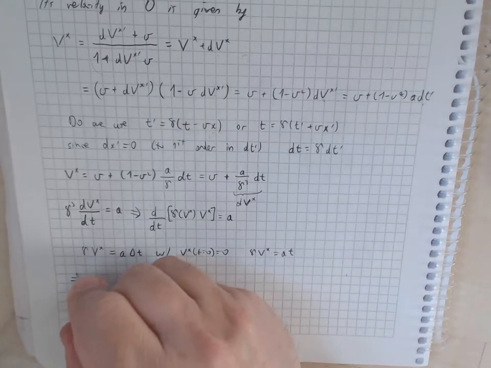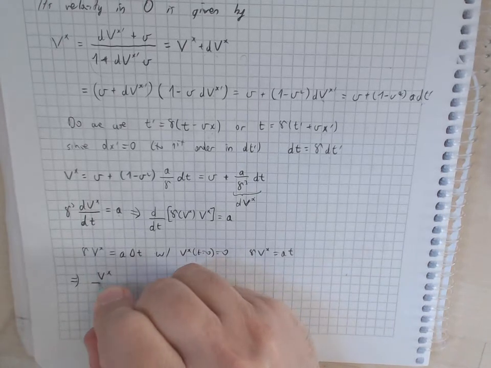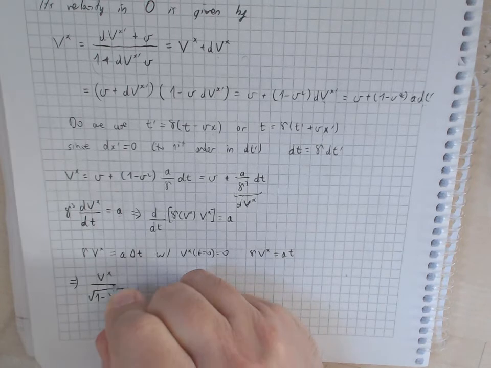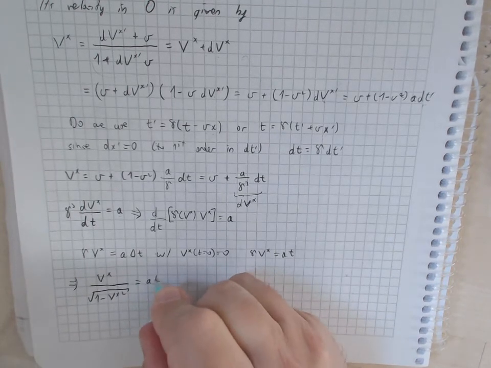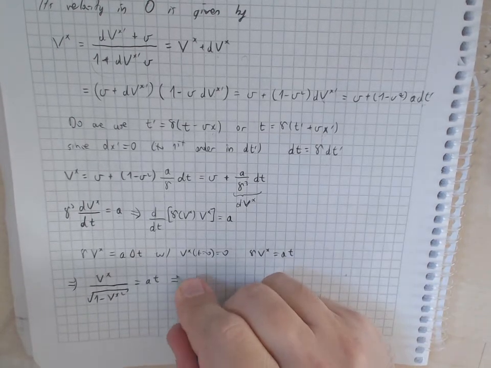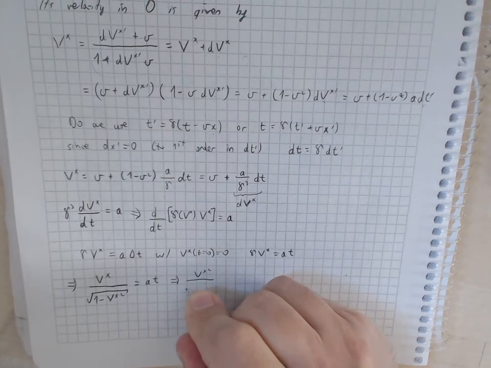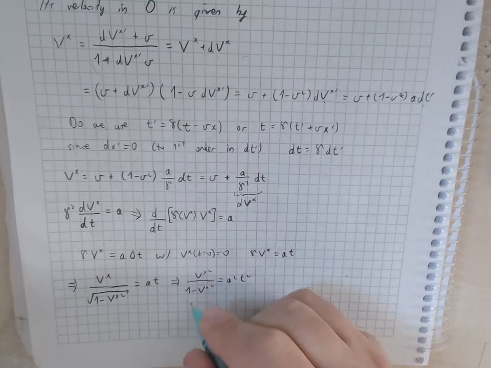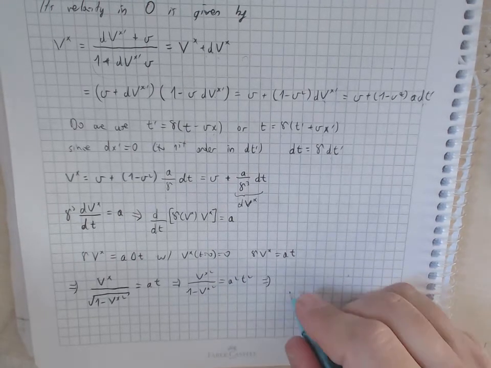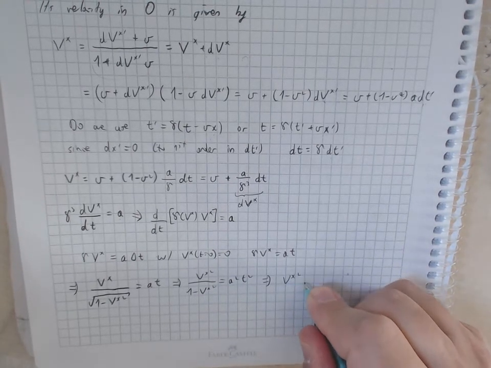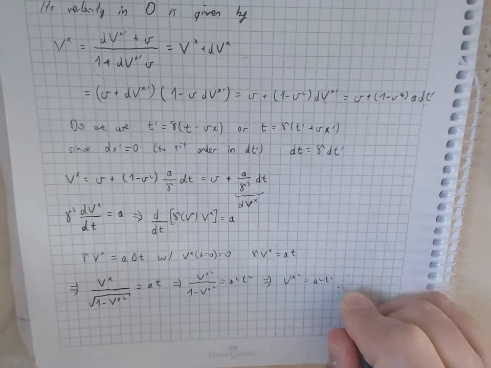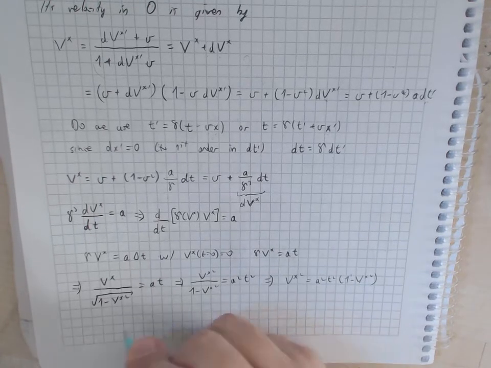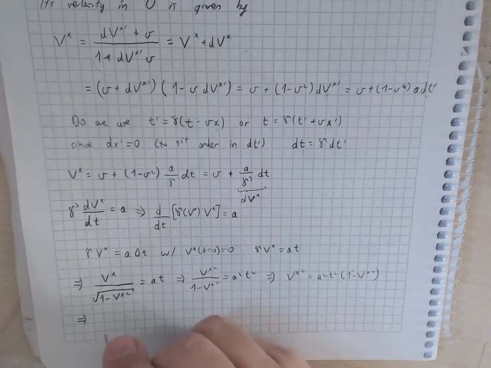Right? So we can write this expression. So yeah, let's do this. Vx by square root of 1 minus Vx squared is A times t. I square both sides. Vx squared over 1 minus Vx squared is A squared t squared. Take this to the other side. Collect the terms. So Vx squared is A squared t squared times (1 minus Vx squared). Collect Vx squared terms. What do we get?